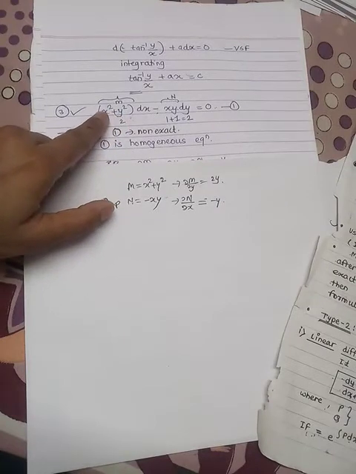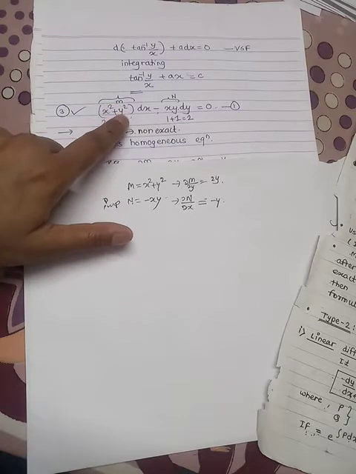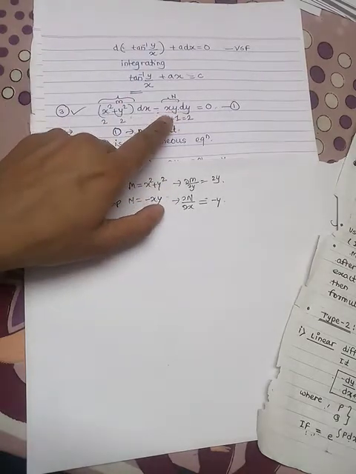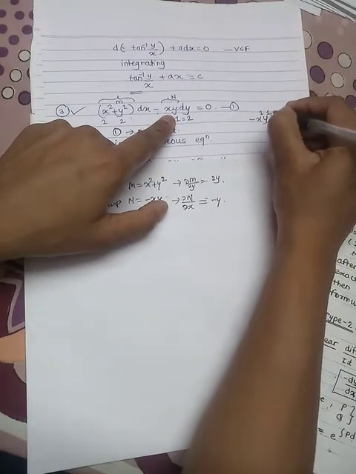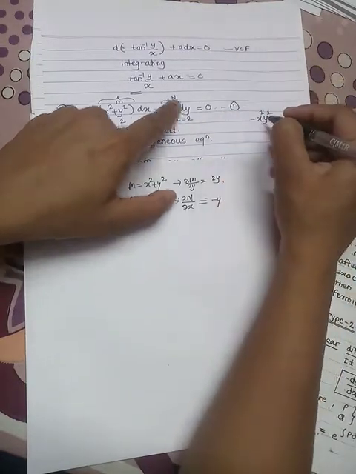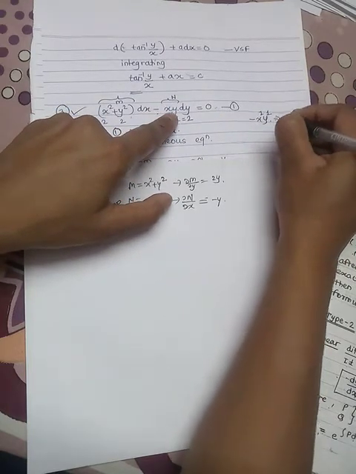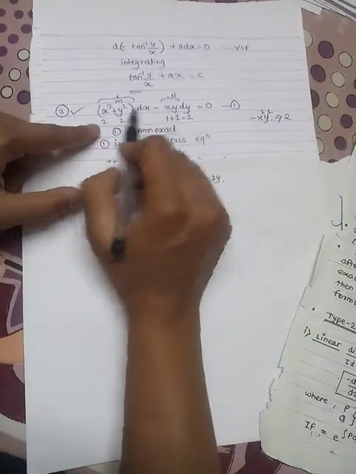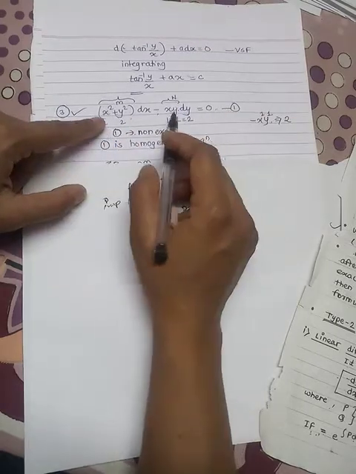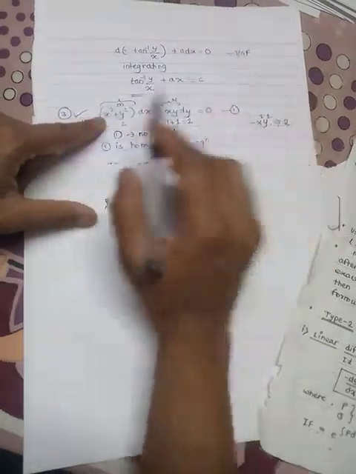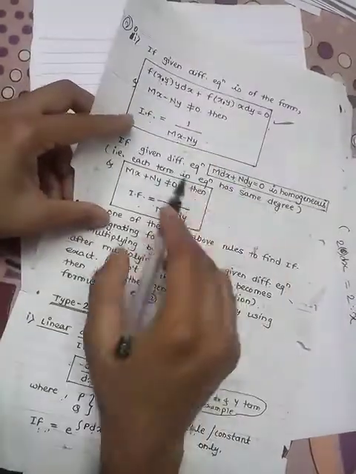In this m, the first term is x square, so the power is 2. The second term is y square, the power is 2. So the powers are the same. Again check for n. In this n, the term is minus xy. So x power is 1, y power is 1, so we have to check the total power of that term. So minus xy has power 2. In n, the power is 2, 1 plus 1. In m, the power is 2, 2. So all the terms have the same power, that is 2 in this example. Hence this example is homogeneous. So this example is of this type.